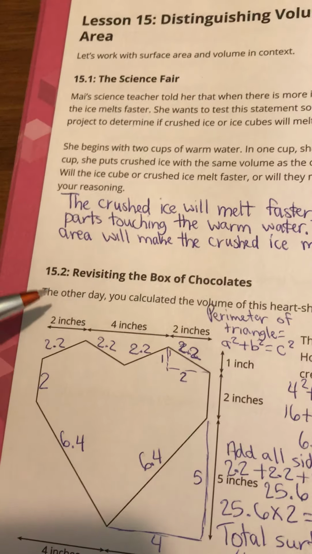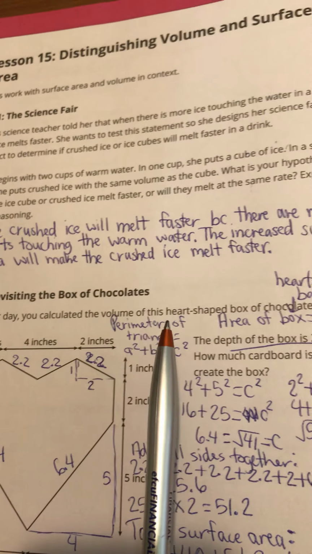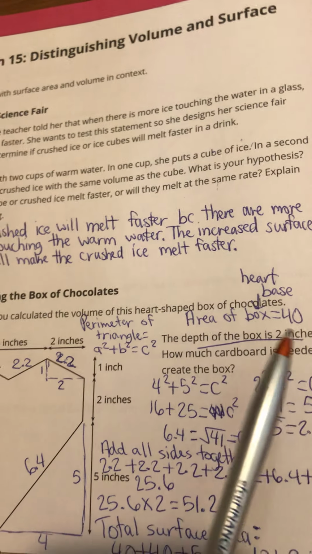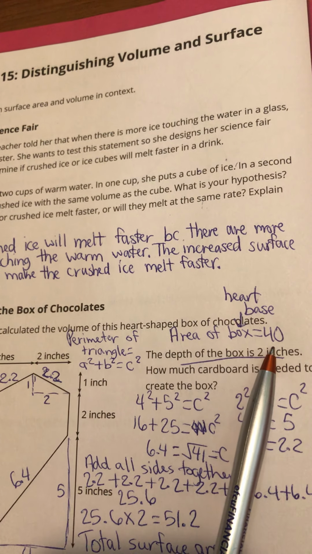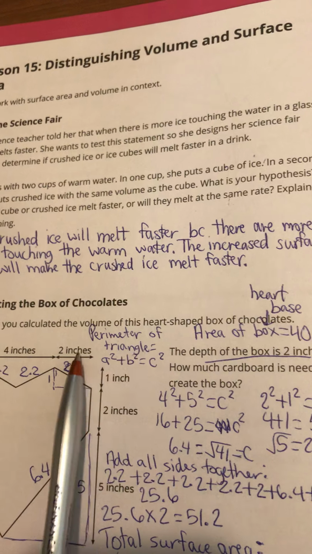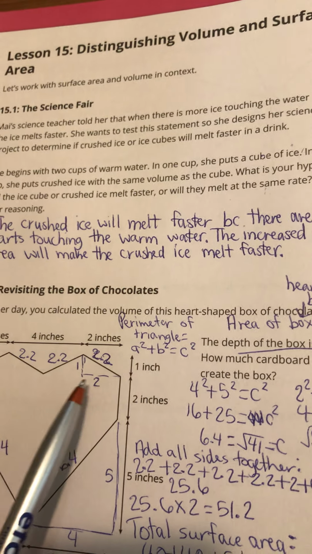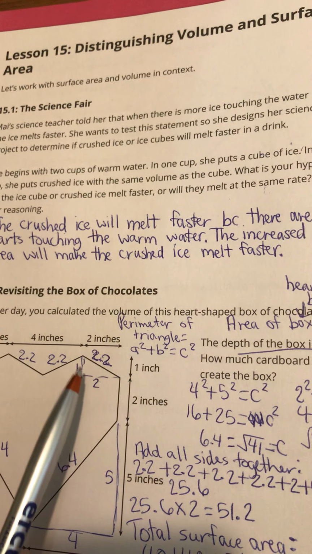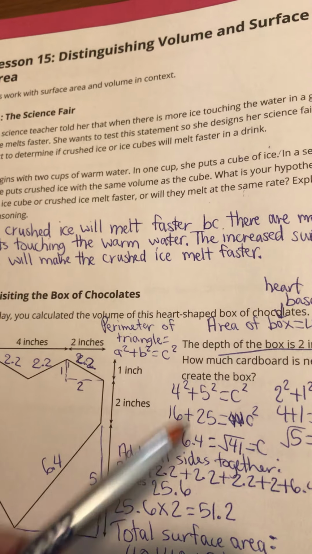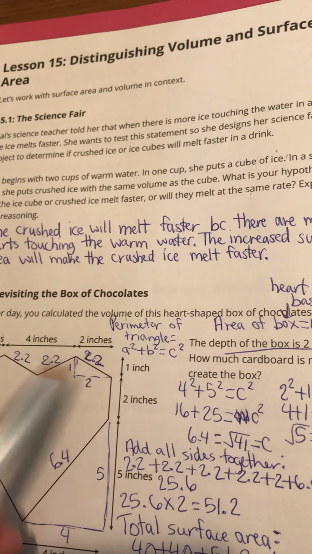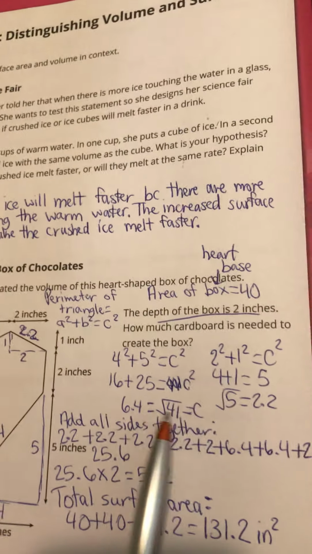And so we're looking at this heart again. We calculated the volume of this heart-shaped box of chocolates. And so from yesterday, we know that the area of the box is 40. And so to find the perimeter of a triangle, this is a squared and this is b squared. So you have to square these two, add them together, and then square root it to get this. So that's where I got these lengths from, by doing this method right here.